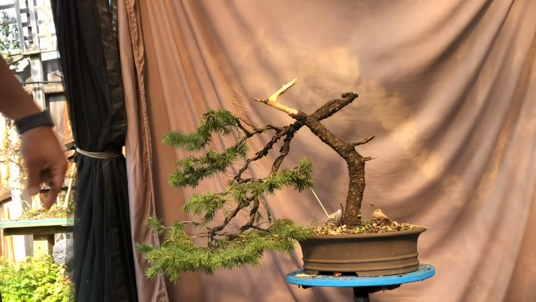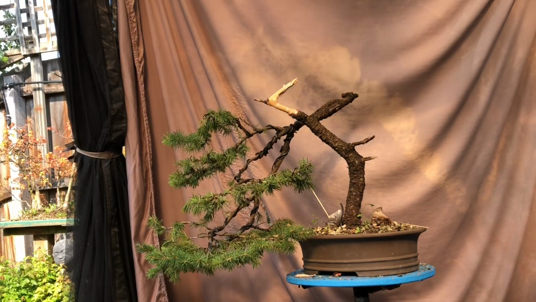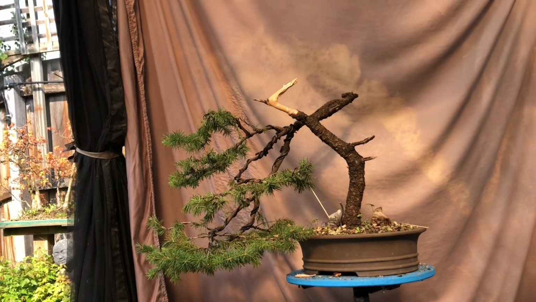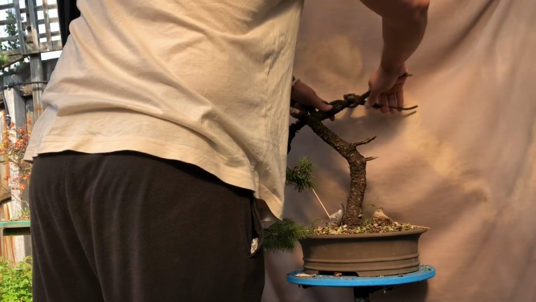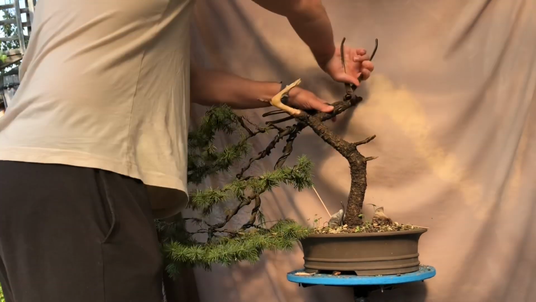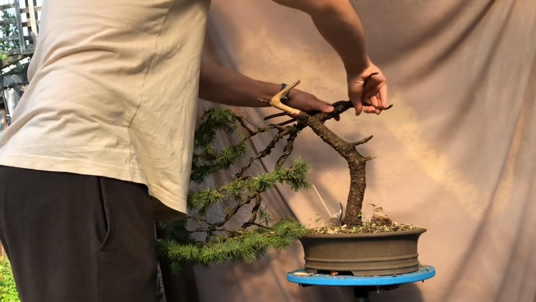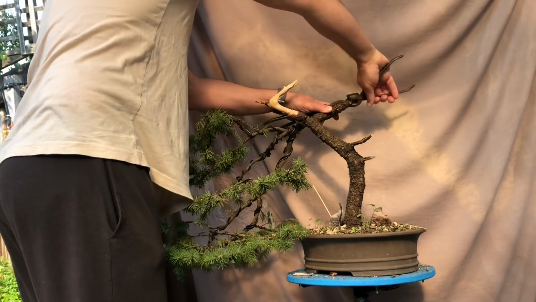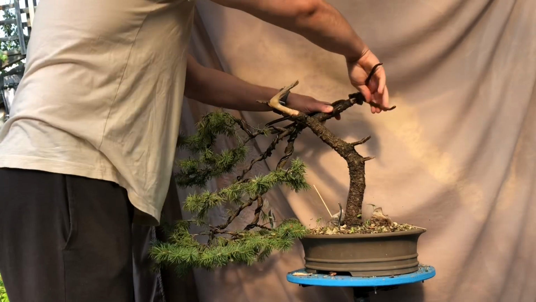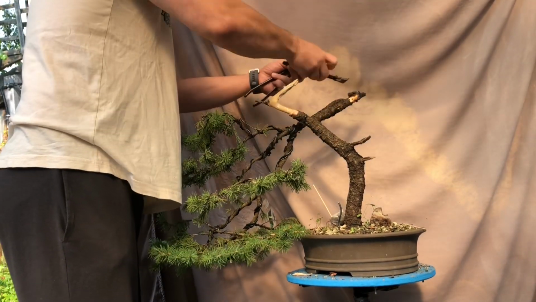You can see we slowly work through that, work on it, and get it into a much more interesting shape. There's just this bit at the back here. I'll do that one as well. So I'm just trying not to stand in your way, so you can see.